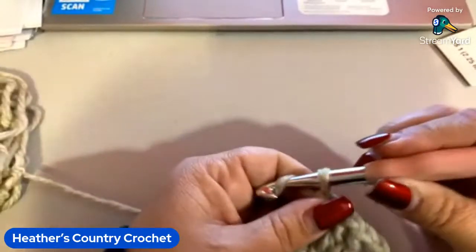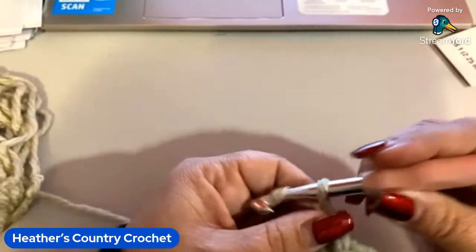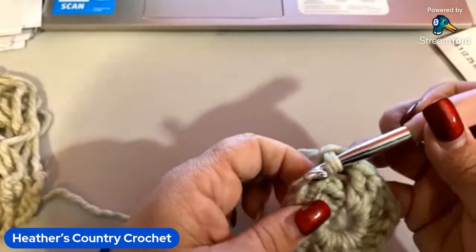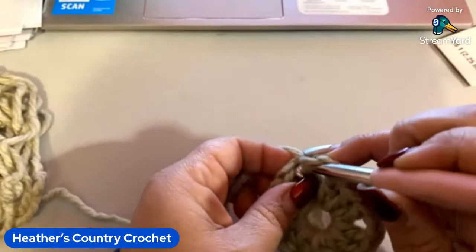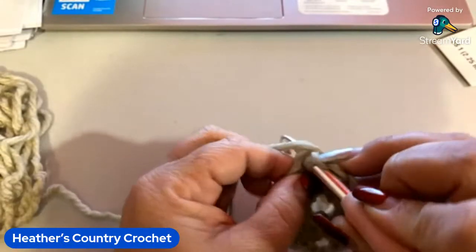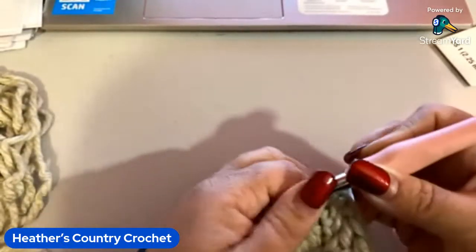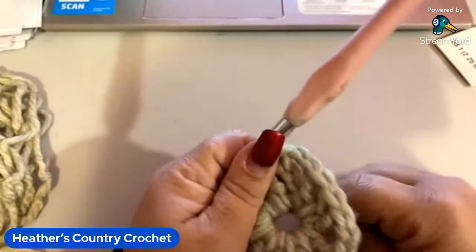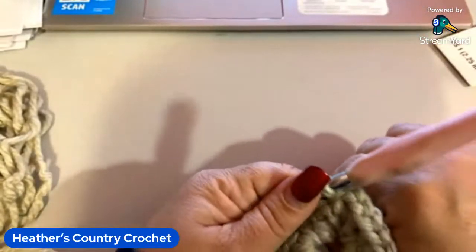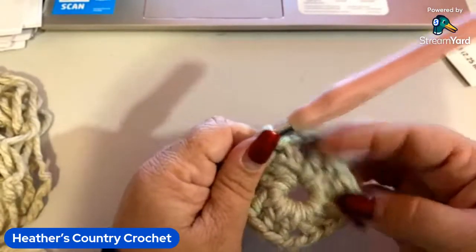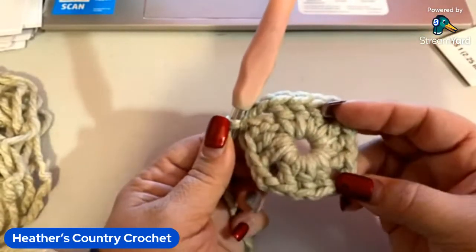Okay, and then we're going to do 2 more chains, and then we're going to join with a slip stitch to the top of that first chain 3, just like that. Like I said, your first round here is going to look just like a regular granny square would start.